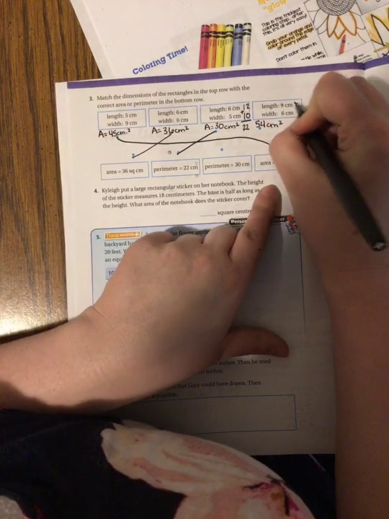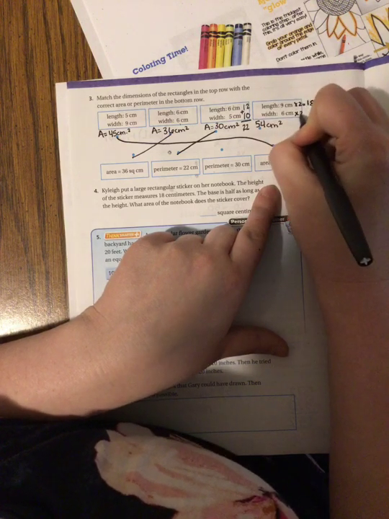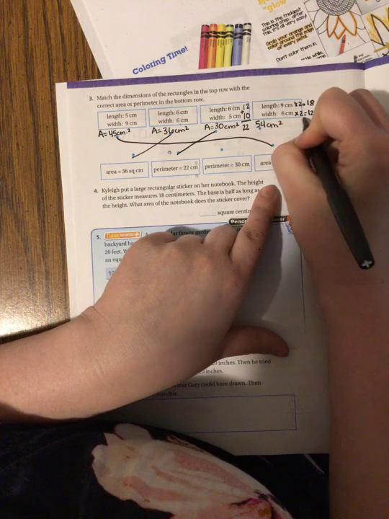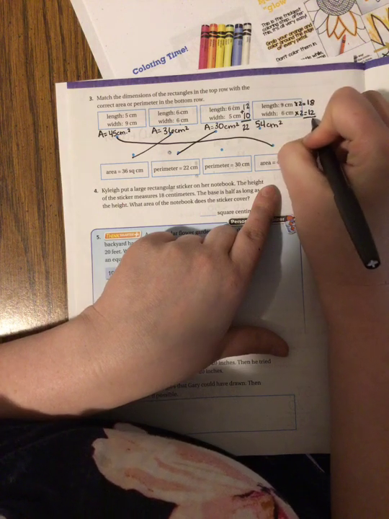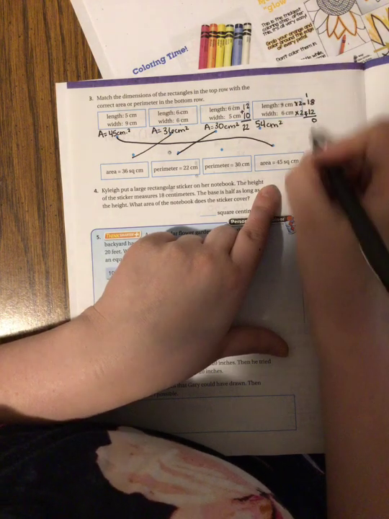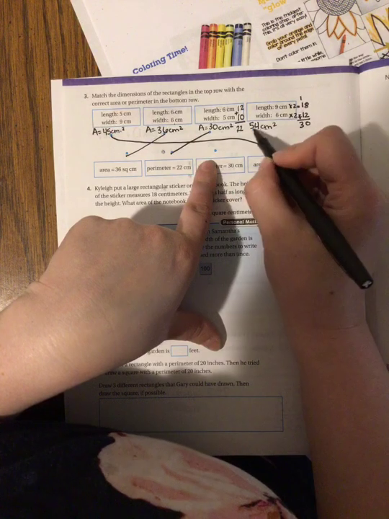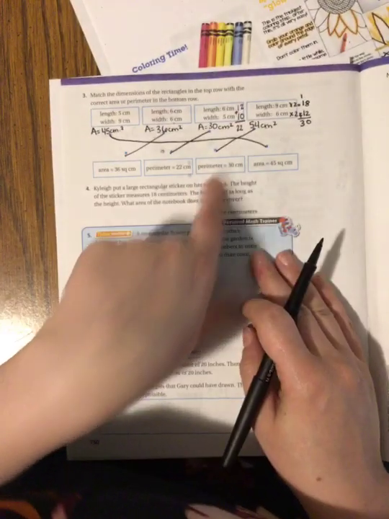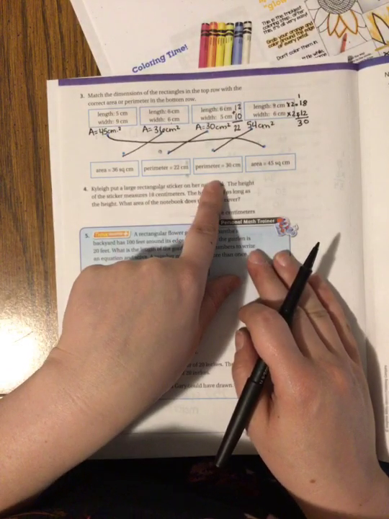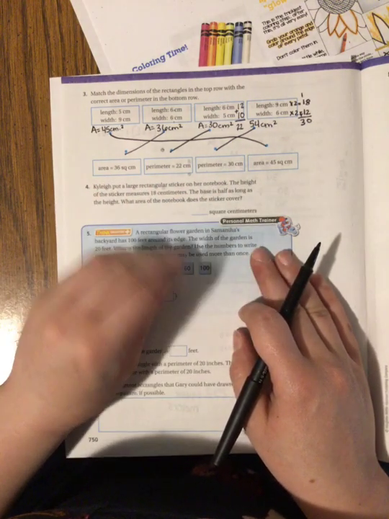So 9 times 2 is 18. 6 times 2 is 12. 2 plus 8, and I'm going to add those together. So 2 plus 8 is 10. Carry the 1. 1 plus 1 plus 1 is 3. That is the correct answer. 30 centimeters. Guys, it's very important that you check your math.